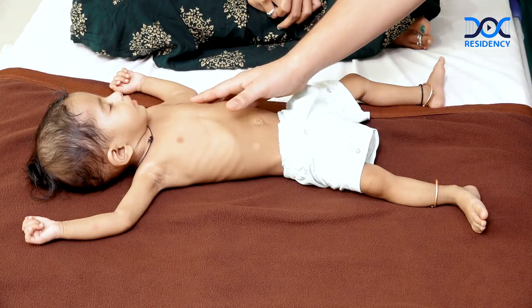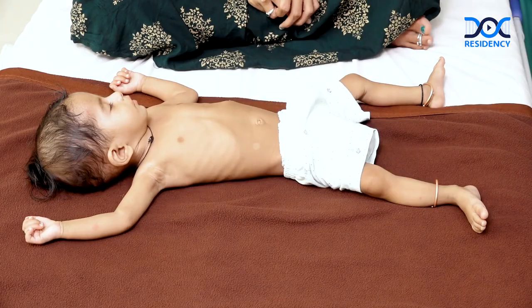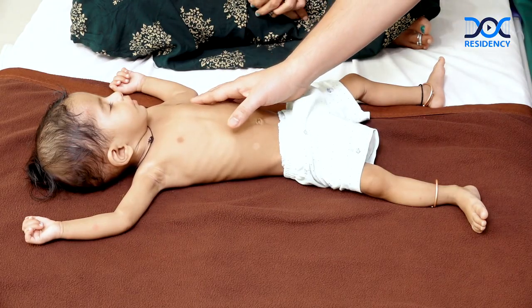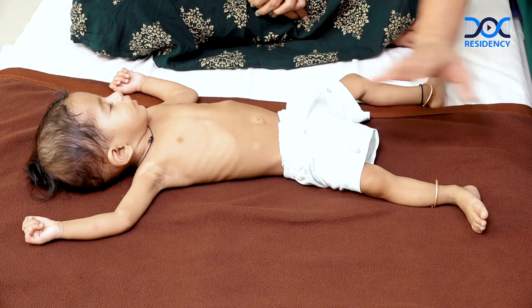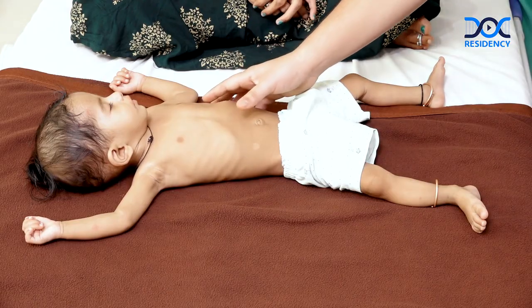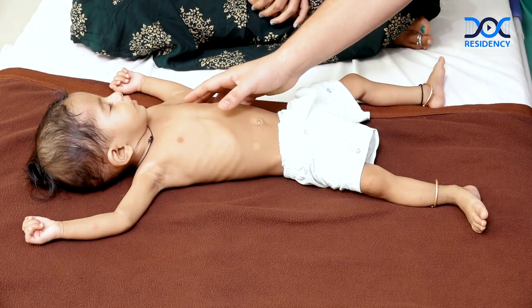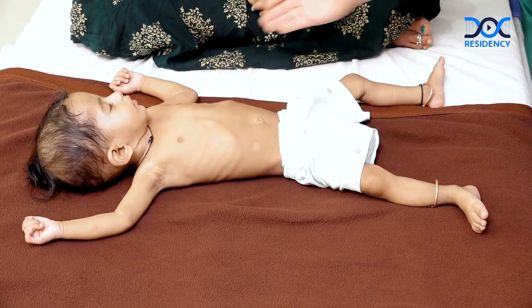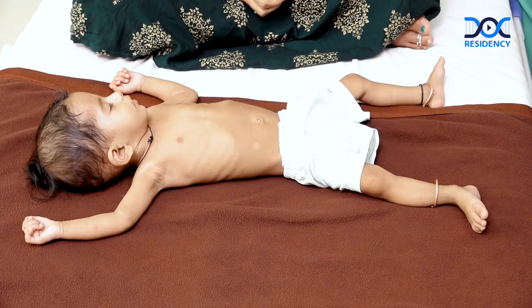It's more than that. And what kind of pulsation is it? Again, hyperdynamic, because it's in more than one space. Spreading more, it is hyperdynamic. It is heavy. So this is hyperdynamic, which is suggestive, and it's lower. It's seen up to that, not even the 5th: 1, 2, 3, 4, 5th. So it's very low and down. So it's suggestive of LV.